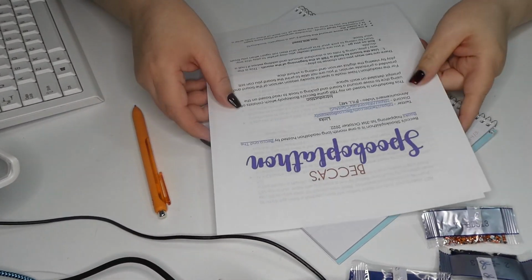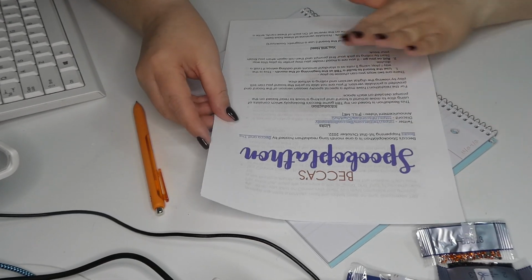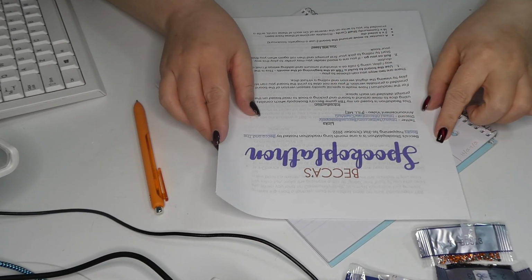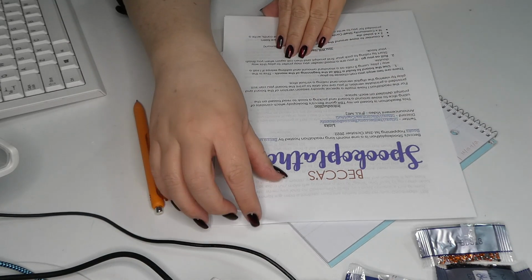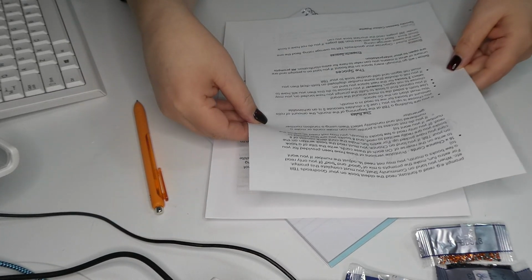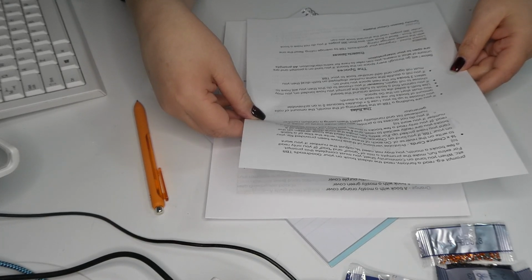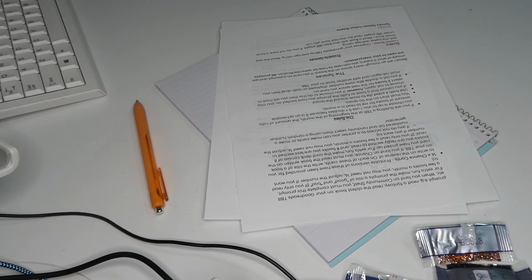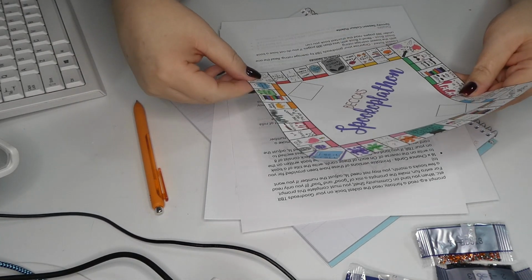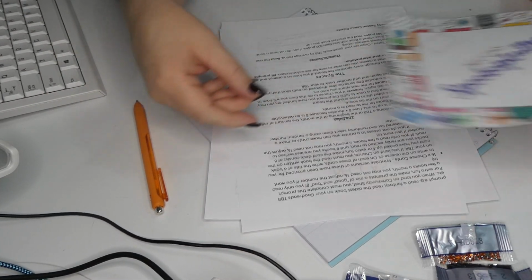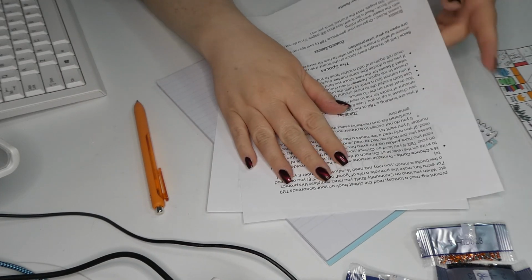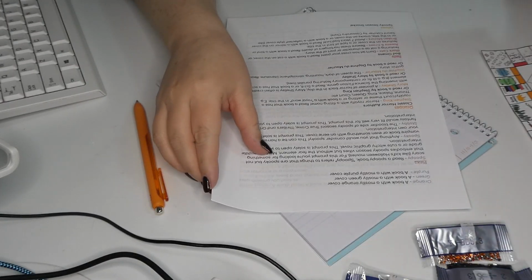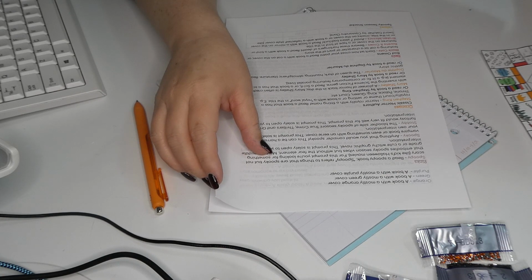Okay, I'm zooming out a little bit. Okay, so I've got the instructions. So links, introduction, rules, the spaces. Okay. So Spoopy is a darker pink. So this is browns, purples. Okay.